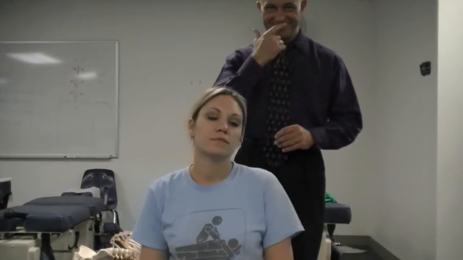Lateral glide, rotation, seated, hands down on a human.